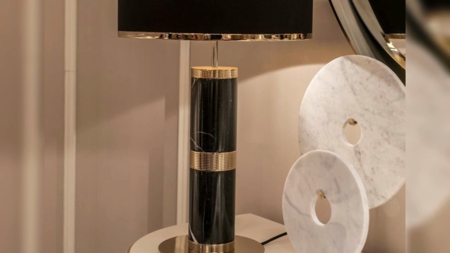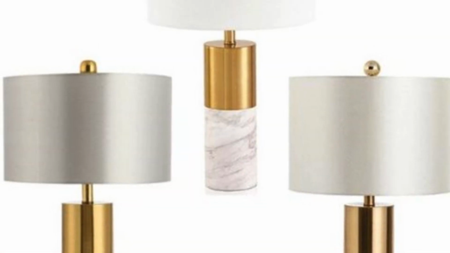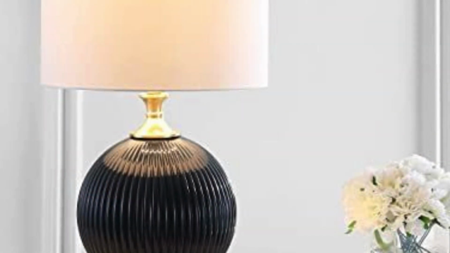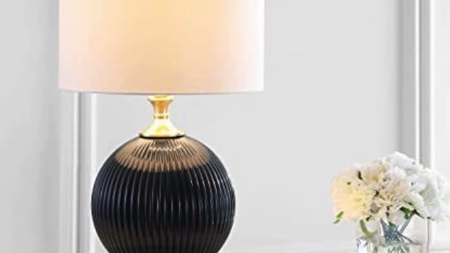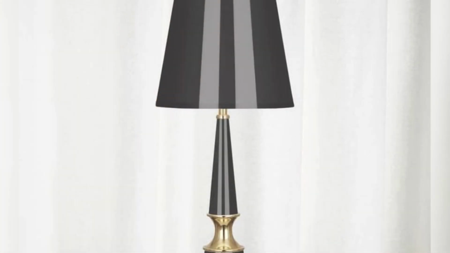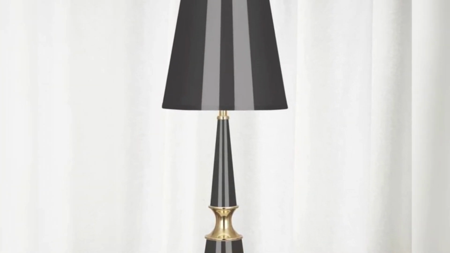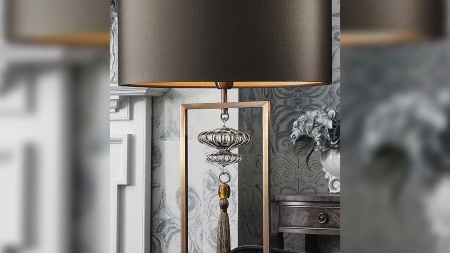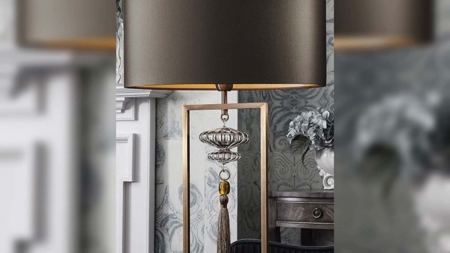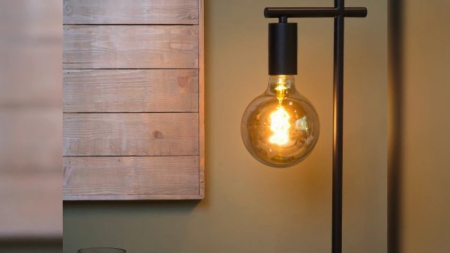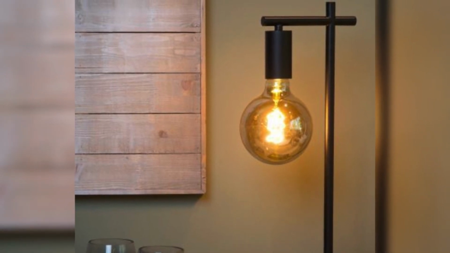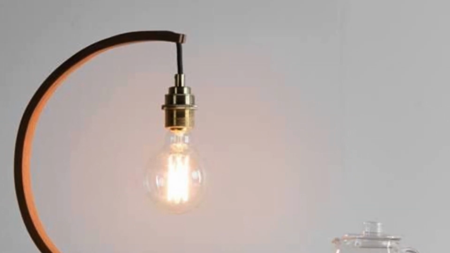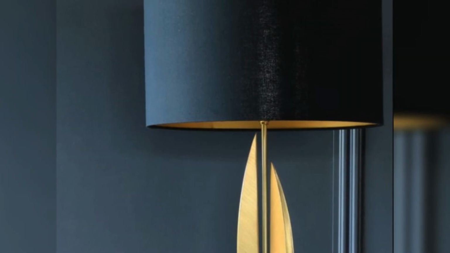Discover the transformative power of modern table lamps as they become focal points, adding character and ambience to your home. From smart features to eco-friendly materials, our videos guide you through the diverse facets of modern lighting technology. Whether you seek a chic addition to your living room or a functional yet stylish bedside companion, our exploration of modern table lamp designs caters to various tastes and preferences.